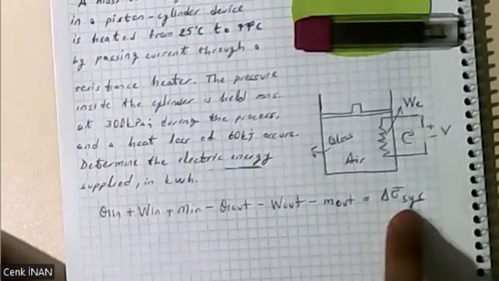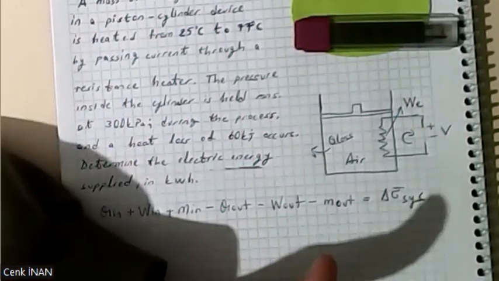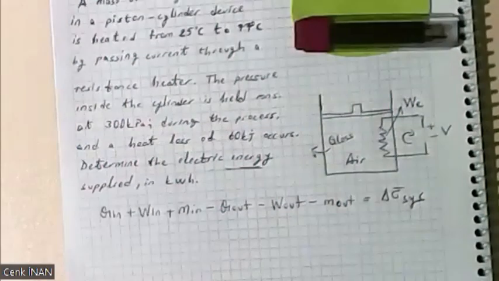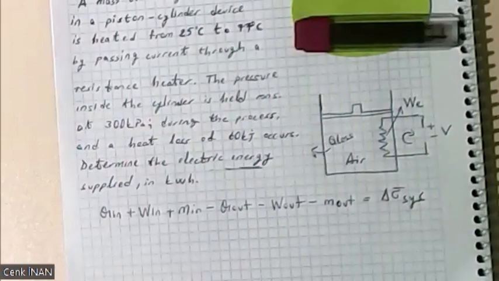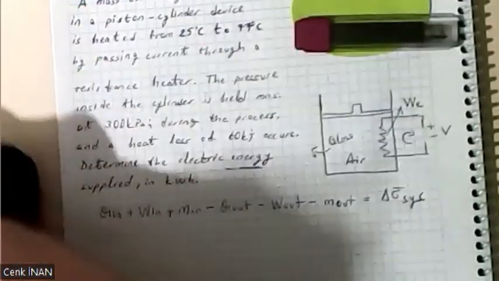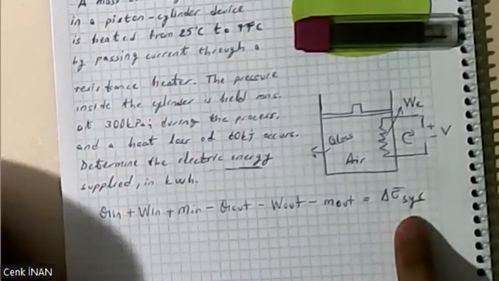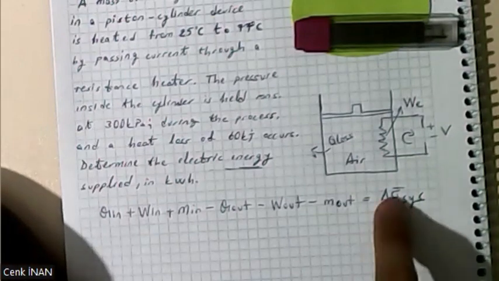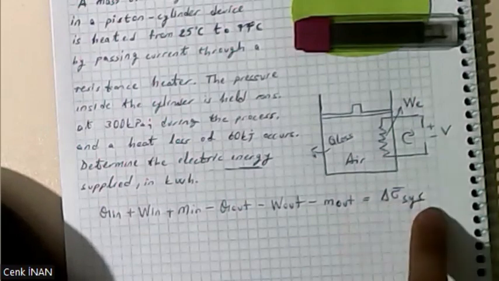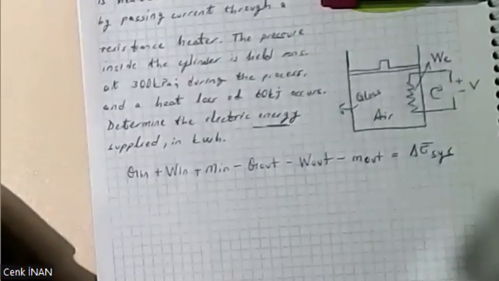As you can remember, the energy change of the system consists of internal energy change, kinetic energy change, and potential energy change. Because we don't have any information about the velocity or altitude for the calculation of the kinetic and potential energy changes, we can directly write delta U instead of delta E system, the internal energy change.